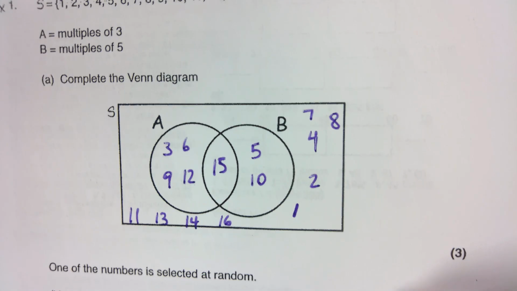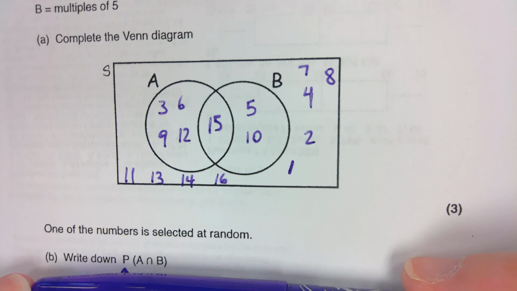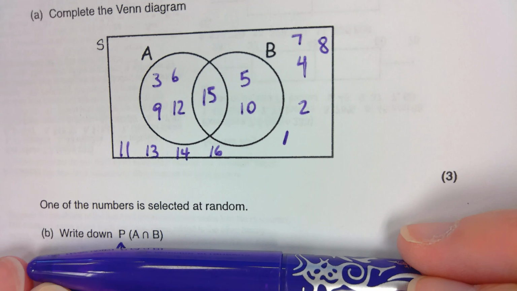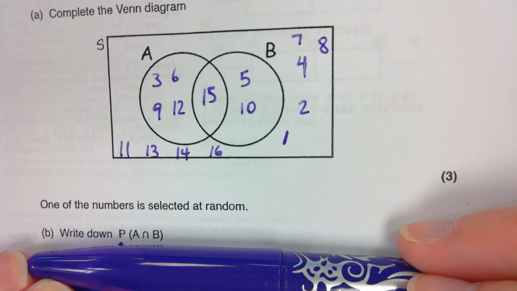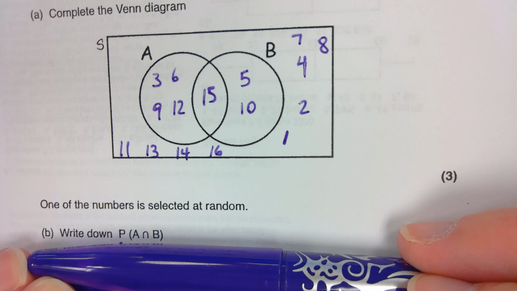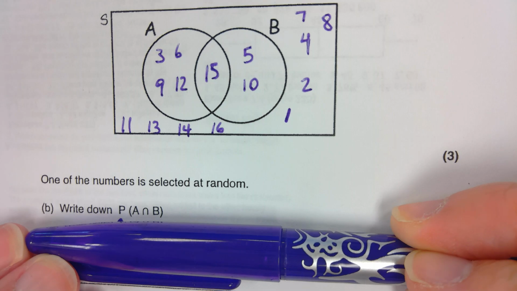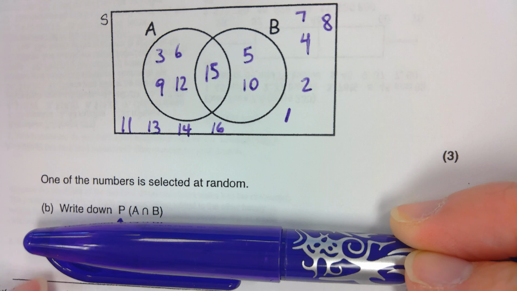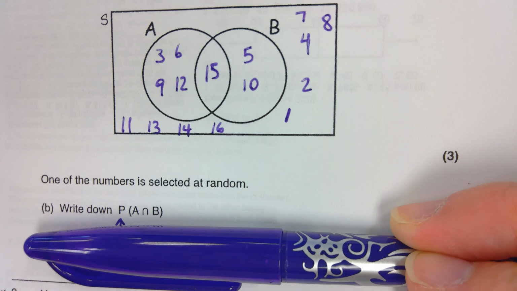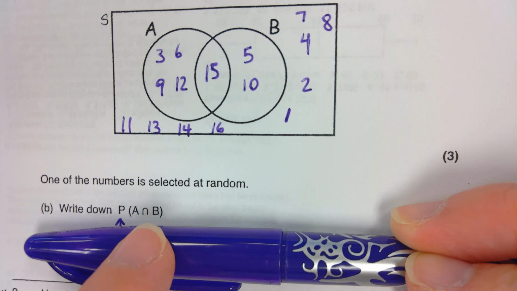And then here's the tricky question. P bracket A and B. So what does that mean? Alright, so you will actually learn more of this in grade 11. So what does P stand for? What do you think P stands for? What does the letter P mean? Okay, probability.